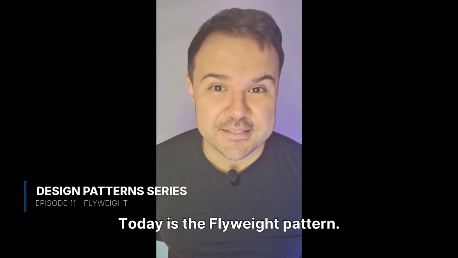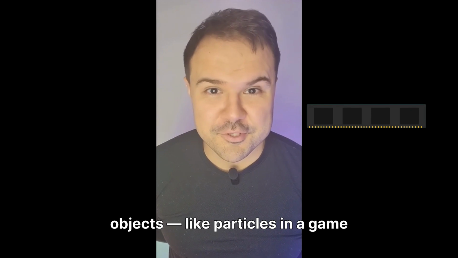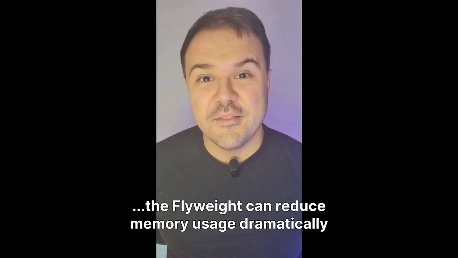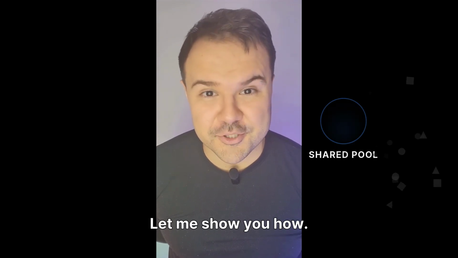Today is the flyweight pattern. It's about saving memory. If your app creates millions of similar objects, like particles in a game or characters in a text editor, the flyweight can reduce memory usage dramatically by sharing common data. Let me show you how.